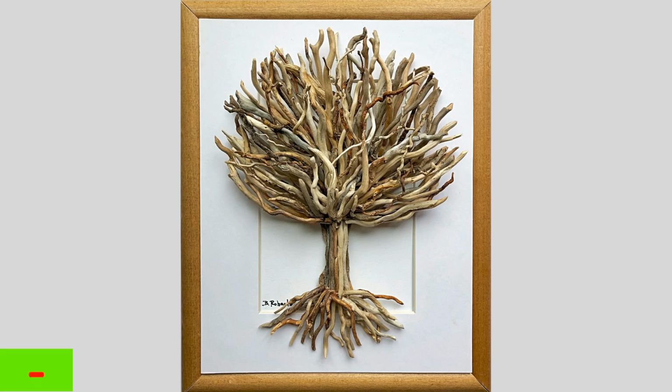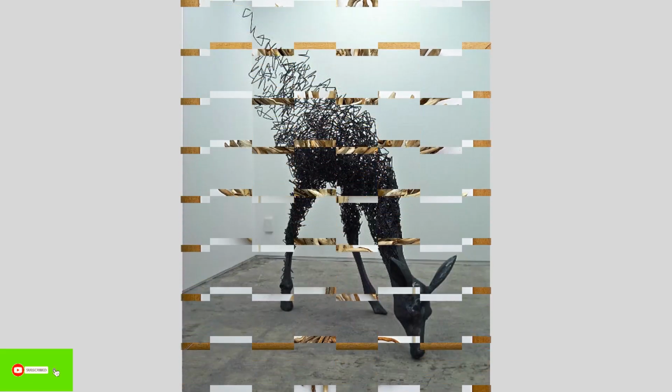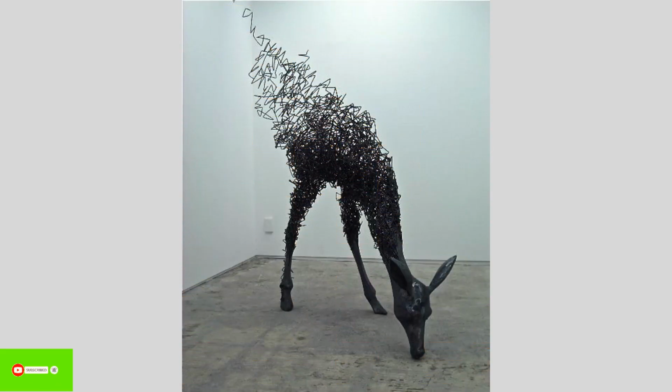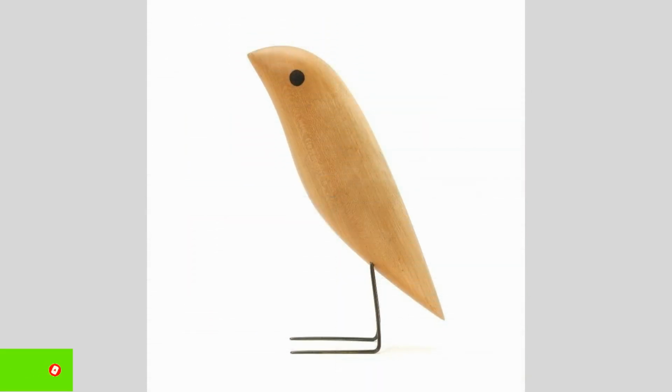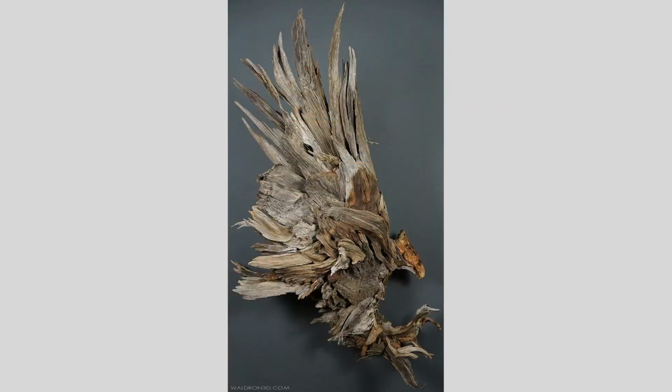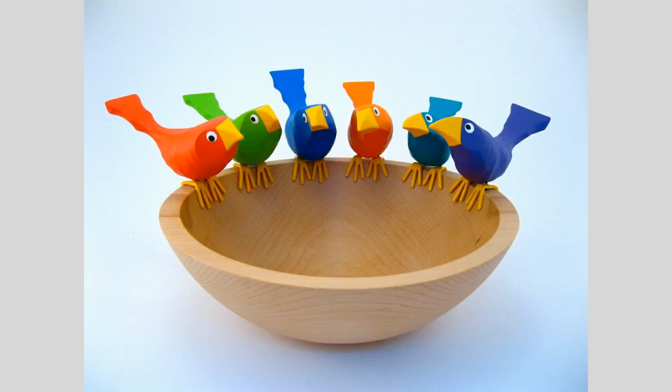Step 17, incorporate technology. Explore how technology can enhance your art. Digital tools, use software for digital painting or graphic design. Interactive art, consider creating an interactive piece that engages viewers in a unique way.